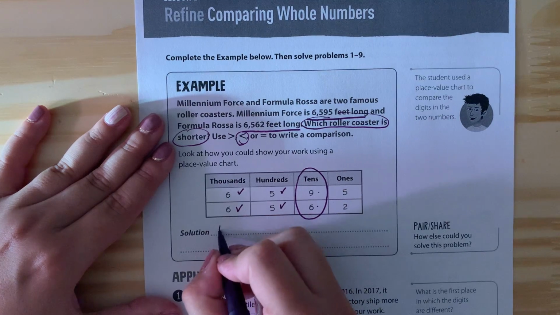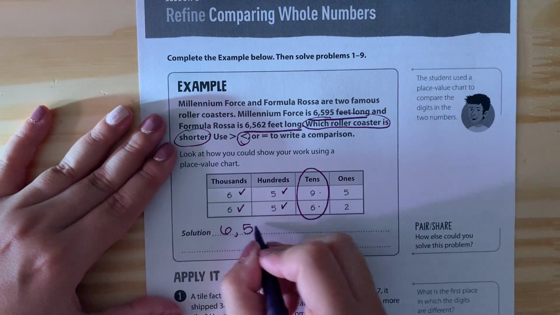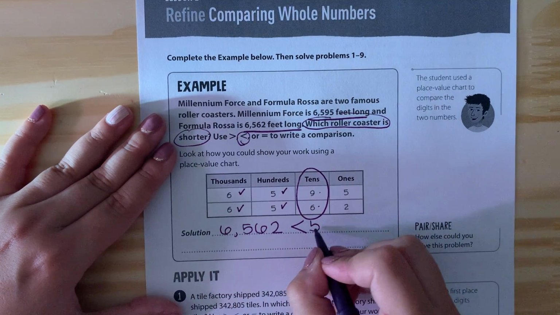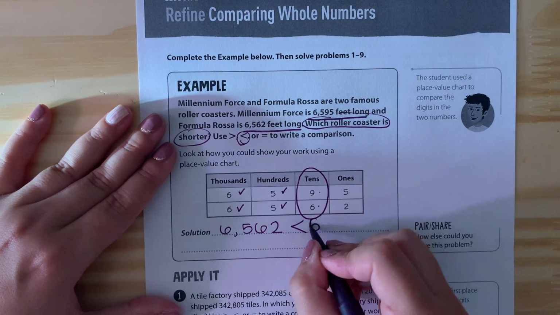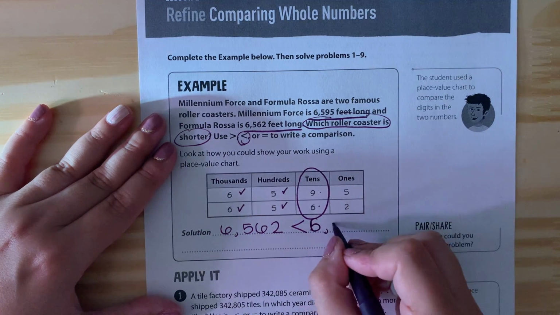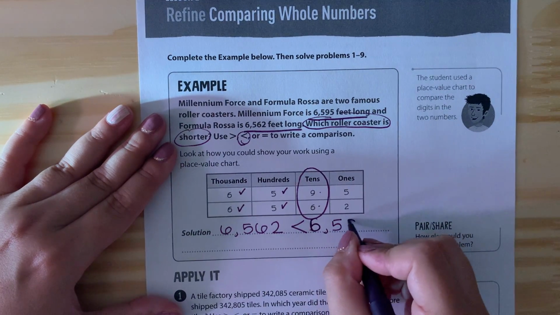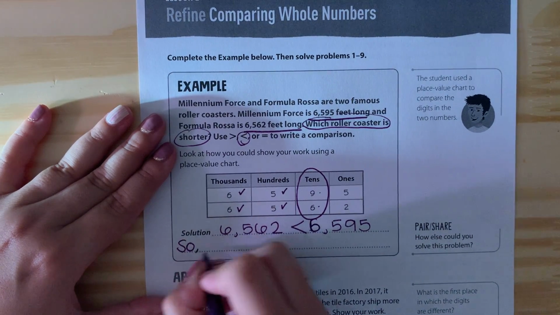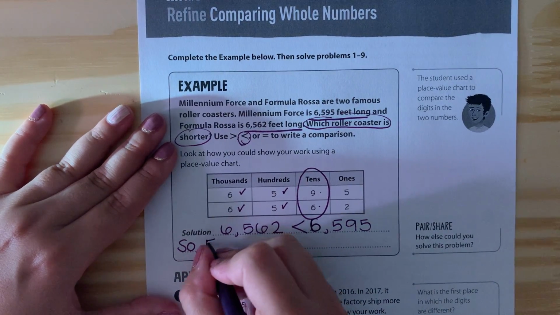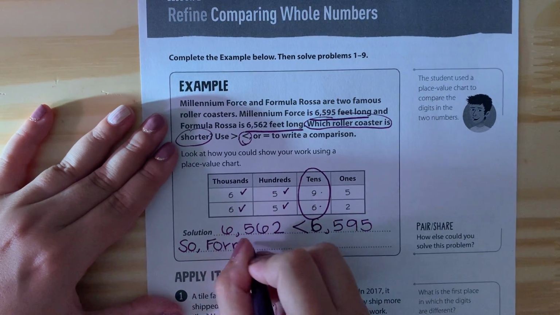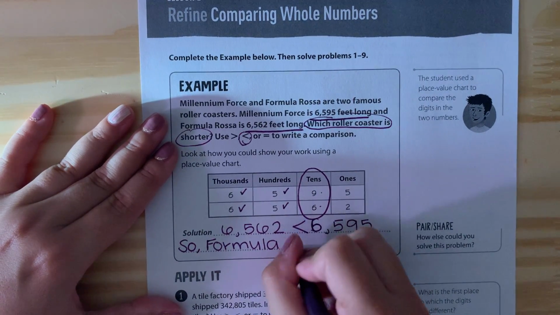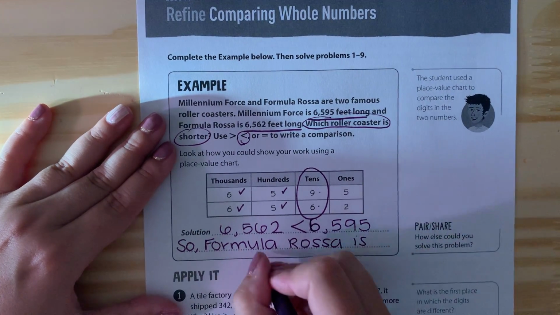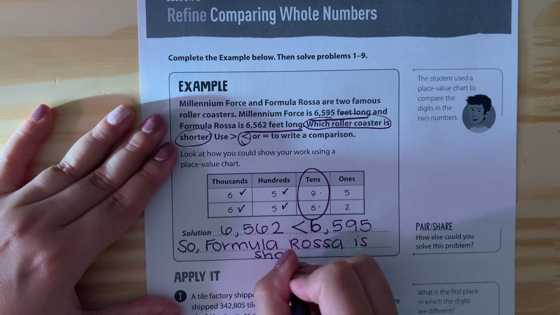So we're going to put it in a sentence using our less than symbol. 6,562 is less than 6,000. Whew, my goodness, I am so sorry. 6,595. So, Formula Rosa is shorter. Okay?